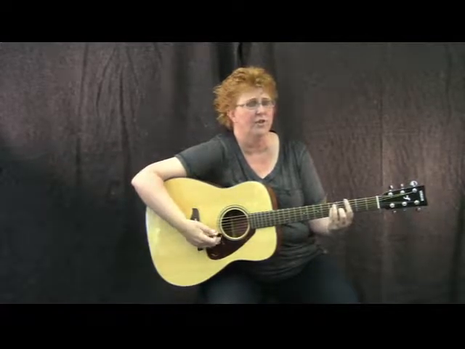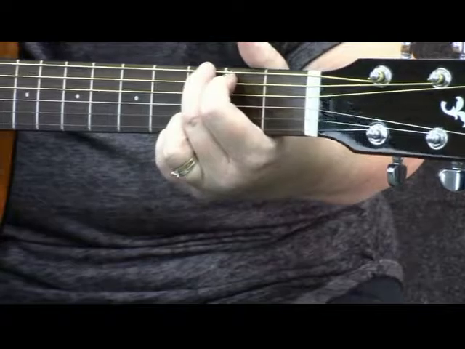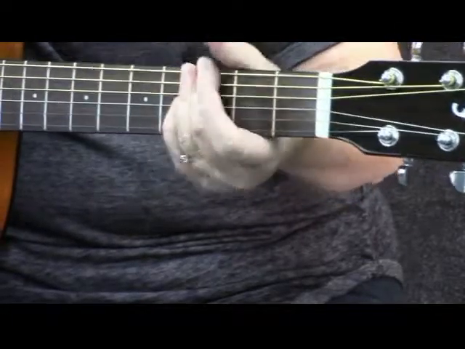If you listen to this G chord and our open G chord, they have a little different tone, but they're the same chord. So that, in a nutshell, is movable chord theory.